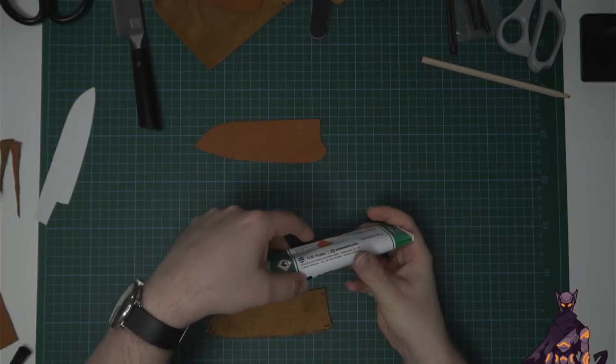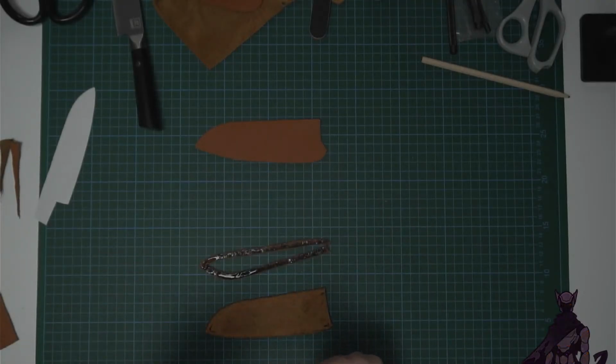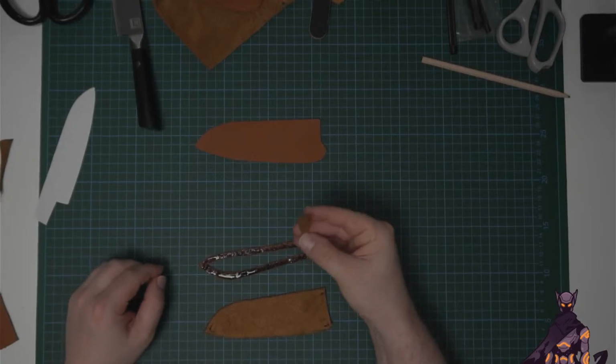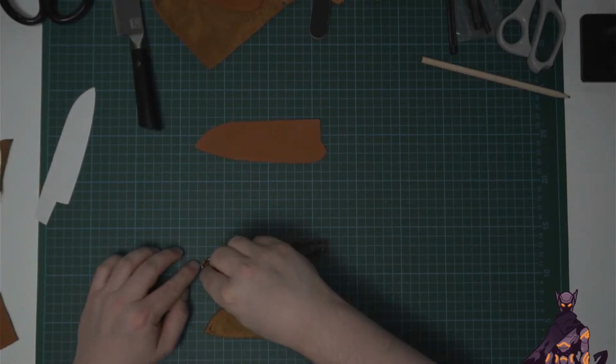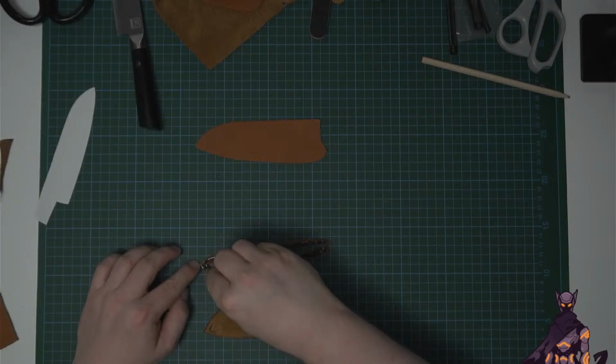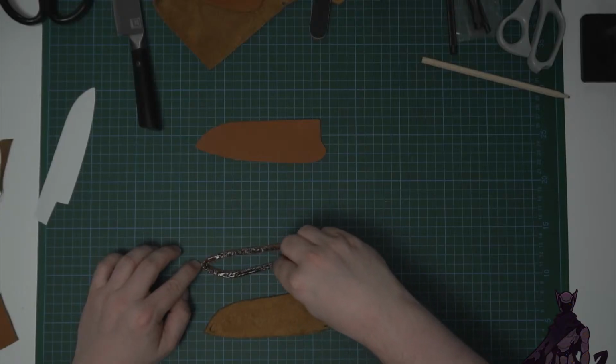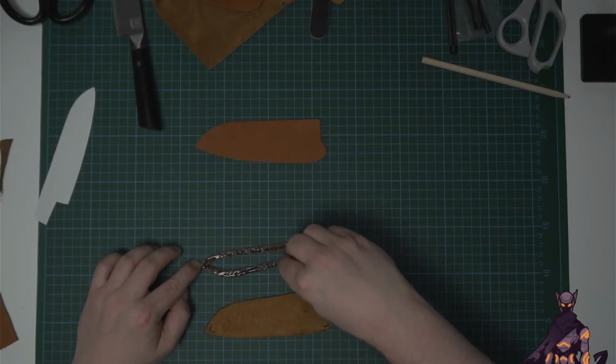Dang it, I need to get this closed and get something else to actually distribute this. Keep the leather scraps, at least the larger pieces, around for this exact opportunity, because now I can use this to kind of get the excess away from where I don't really want it to be.